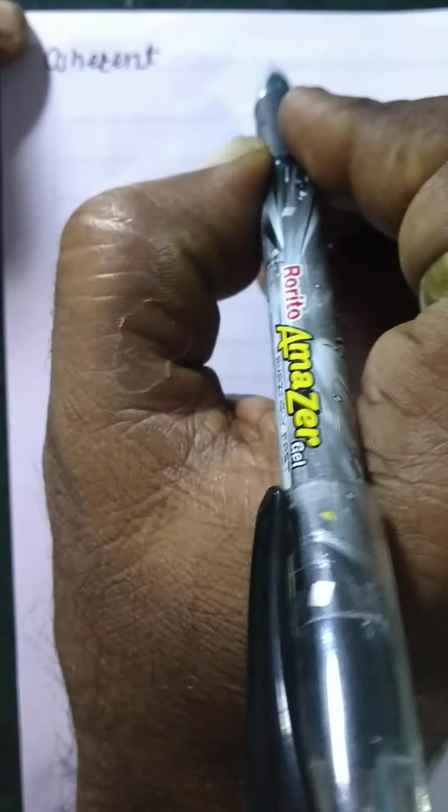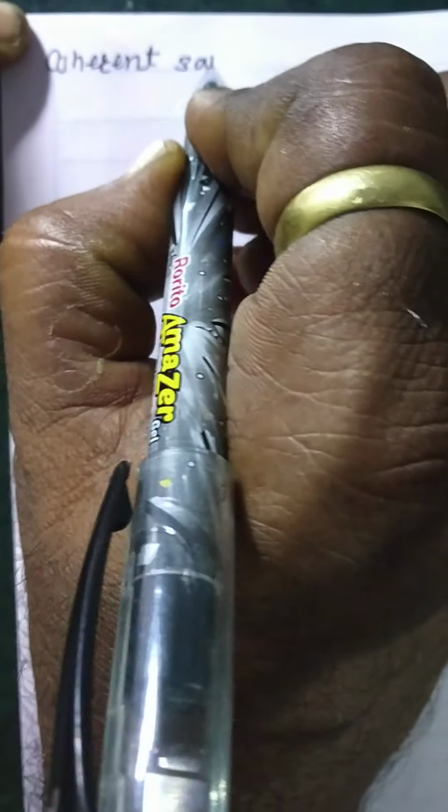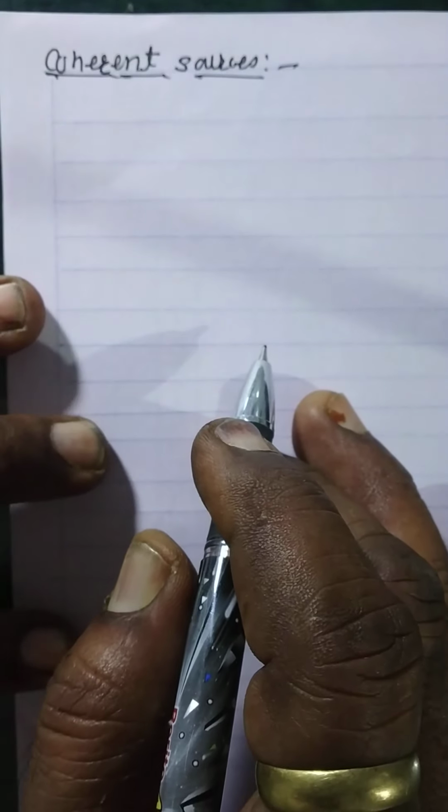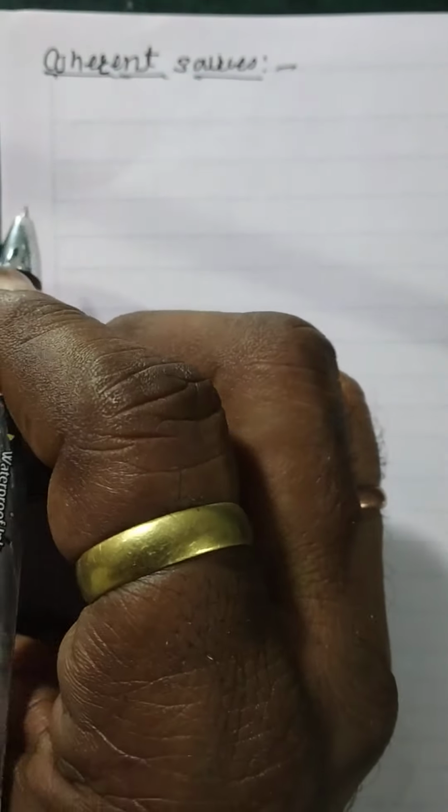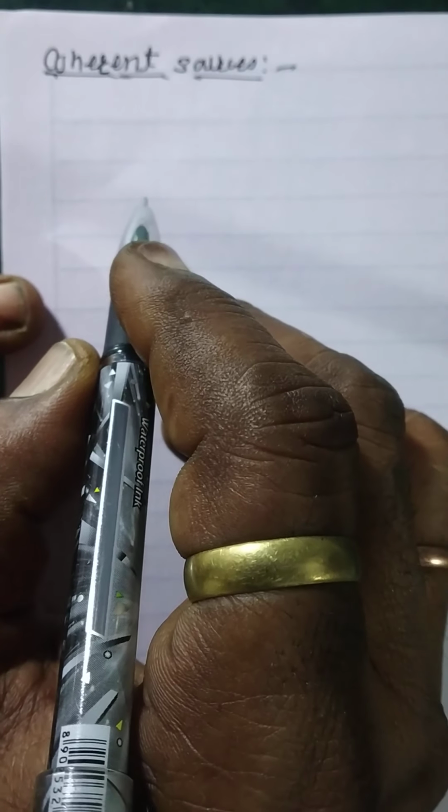Coherent sources. What are coherent sources? The sources which produce waves having the same frequency and having a phase difference between them that is either zero or constant, independent of time.